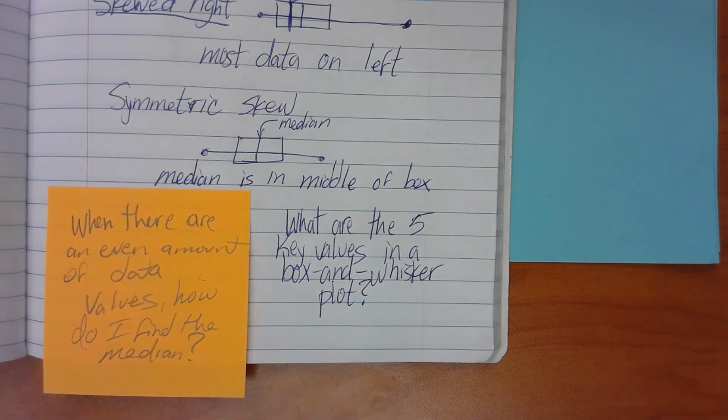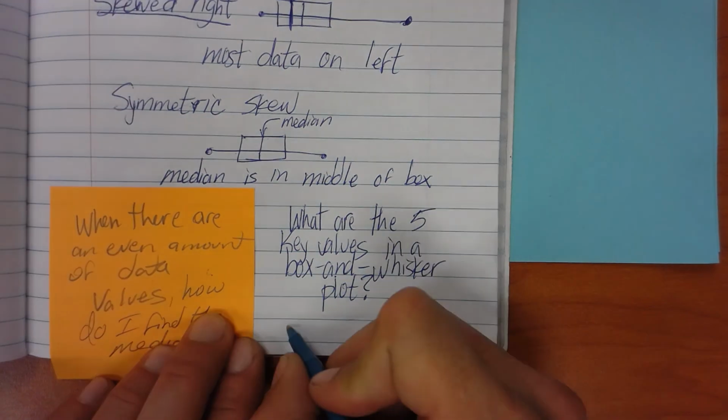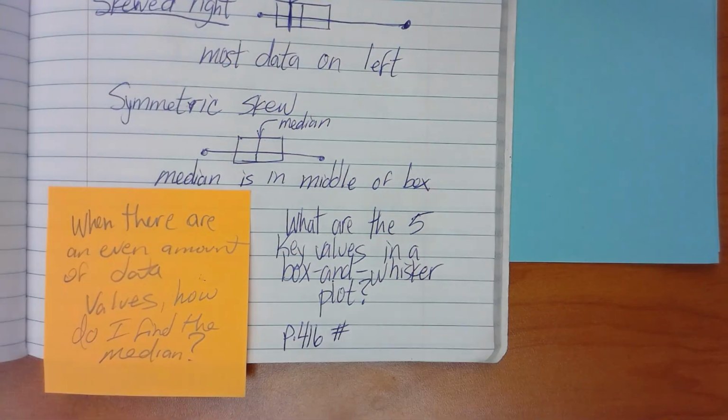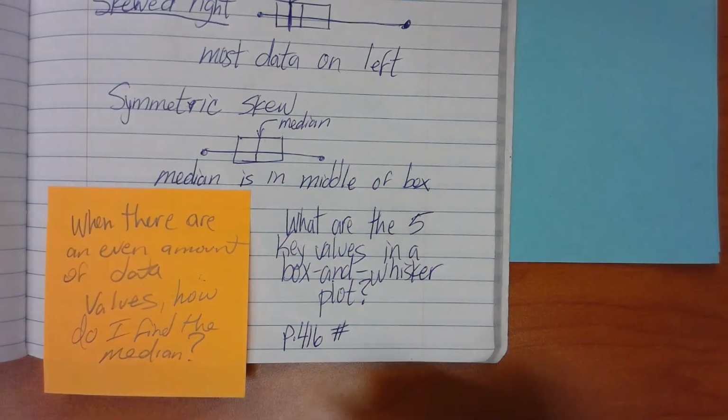And then I want you to do a problem to demonstrate that you understand how to find it and create a box and whisker plot. It is on page 416, number 7.